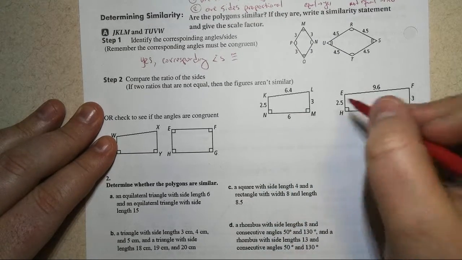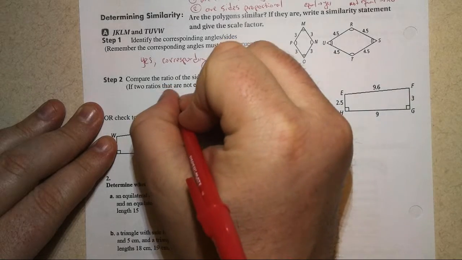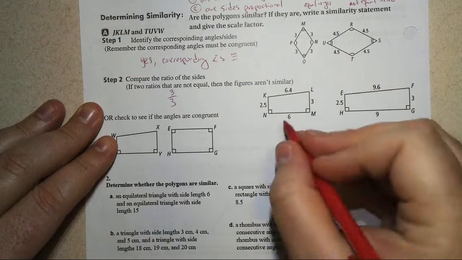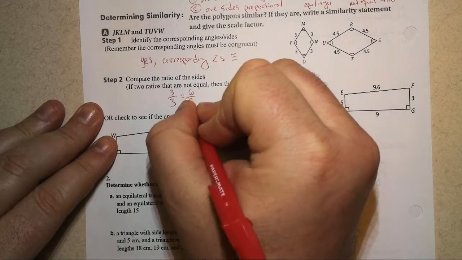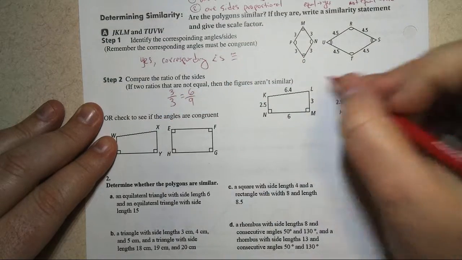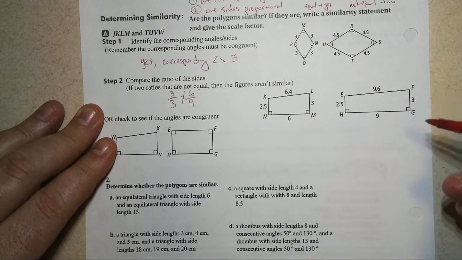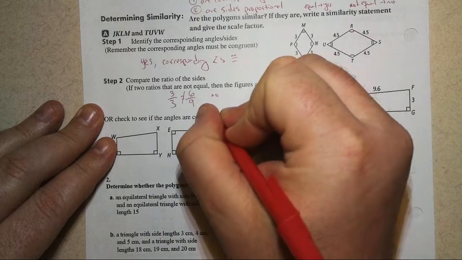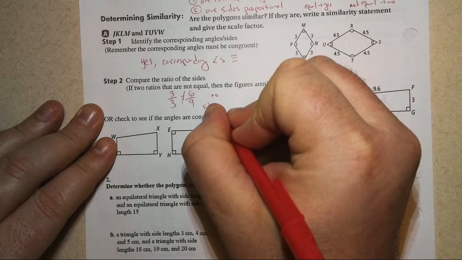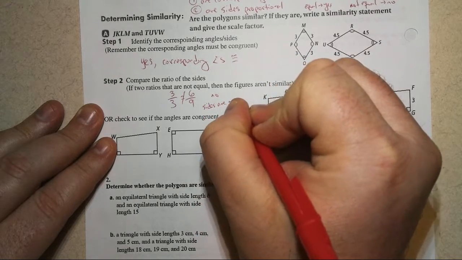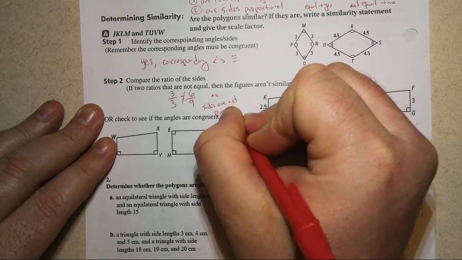So I can do, for example, 3/3, those two sides corresponding. 6/9. You can do 2.5 over 2.5, 6/4, and we can see that these are not equal, right? 1 is not equal to 2/3, so we would say no, and then we would just say sides are not proportional.